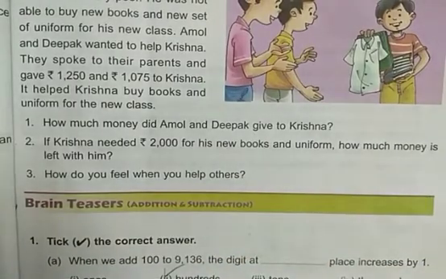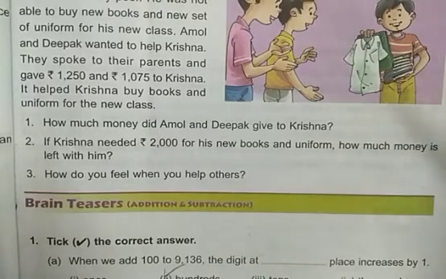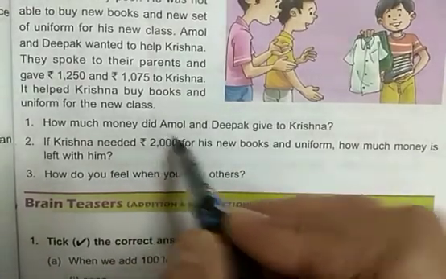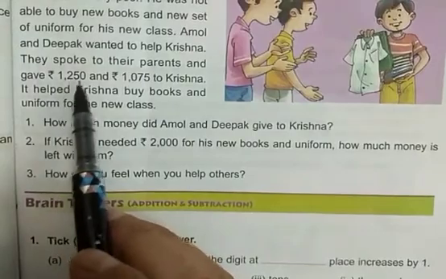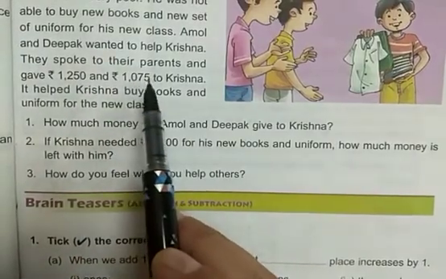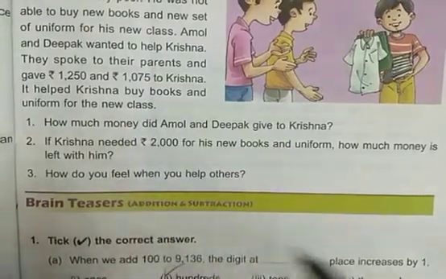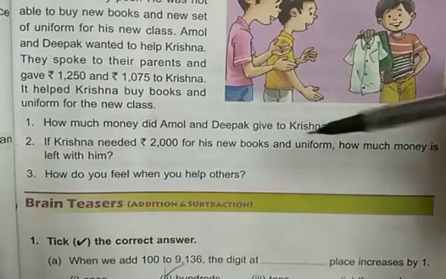What will you do to find the amount given by Amol and Deepak to Krishna? Just think about it. Yes, we will add the money given by Amol and Deepak. By adding 1250 and 1075, we get the total money given to Krishna.